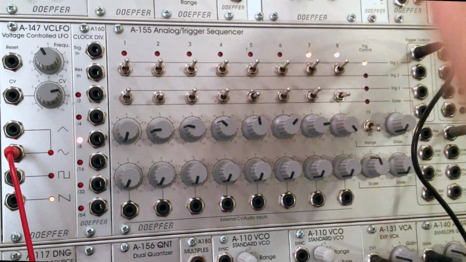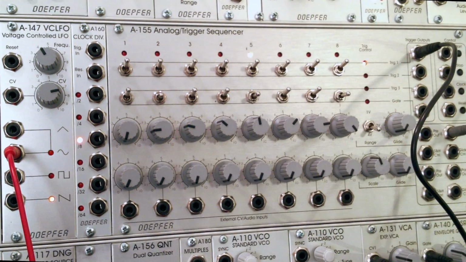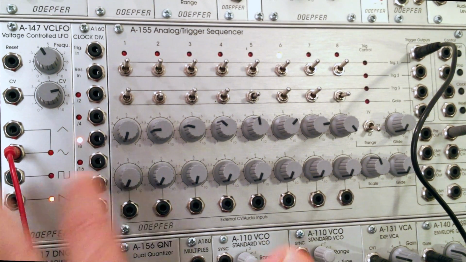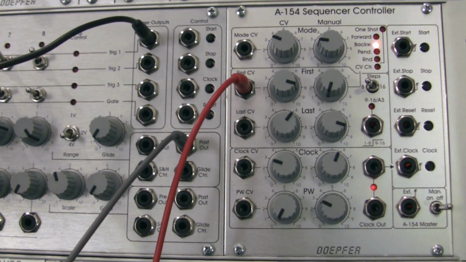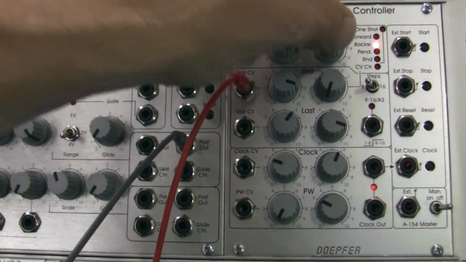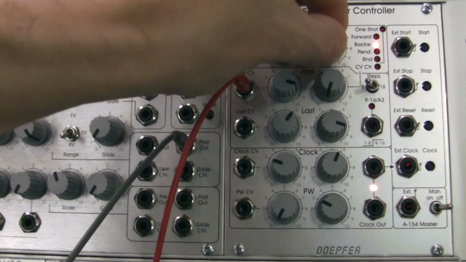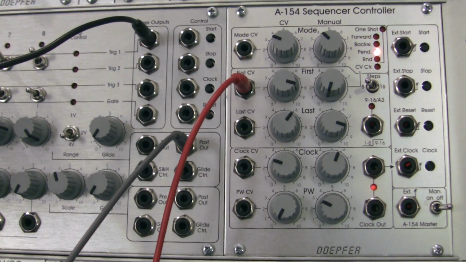Now you can apply that to the backward mode if you want to. So if we listen to backward, and we continue to have the same modulation source, we again have another variation of our sequence. So it's all about variety. Now we can try Pendulum Mode just to see what kind of results we get with that.